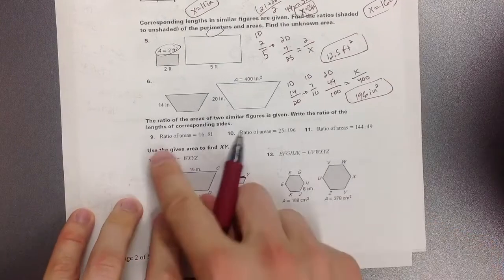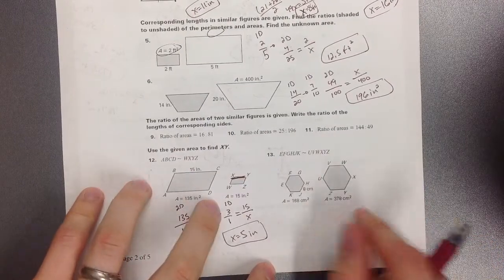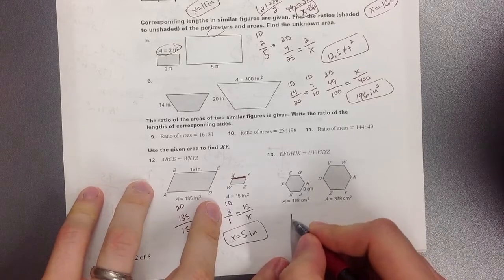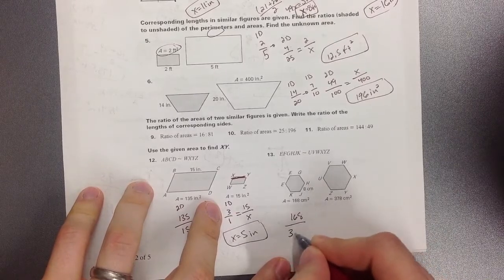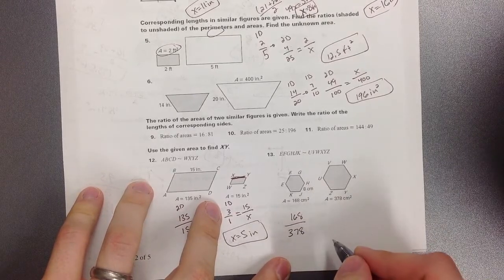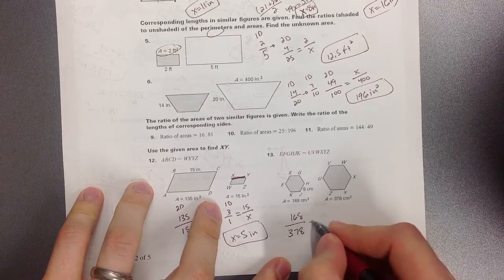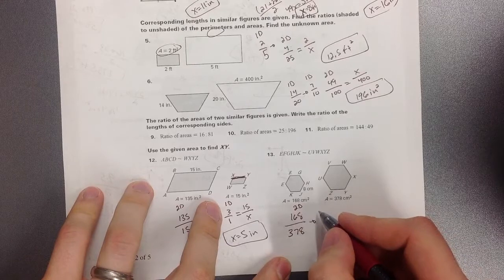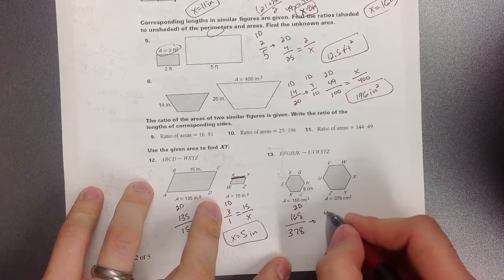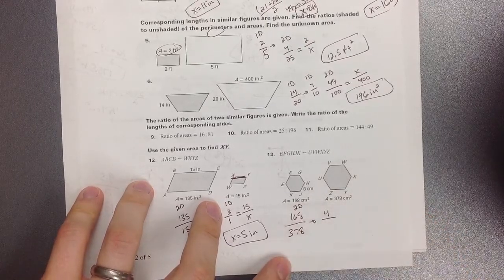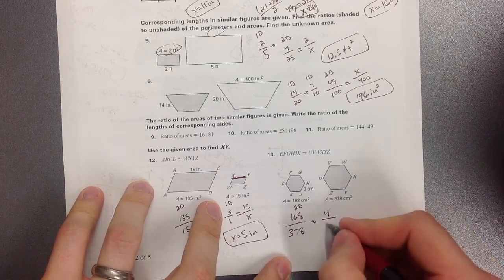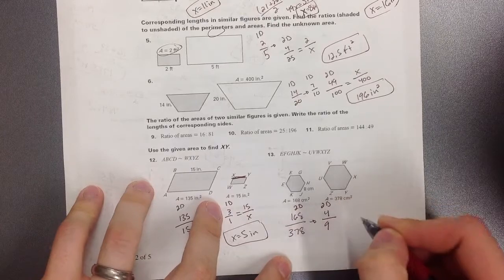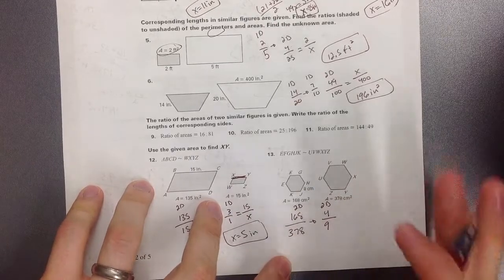My last one, I got to go back and do those real quick. But this is pretty fast. I've got 168 to 378, and they are both divisible by some 42. They're both divisible by 42. This is going to be 4, and I think that's a 9. 42. Yeah, I remember working this one. So still in that two-dimensional ratio. We're going to cut it here.